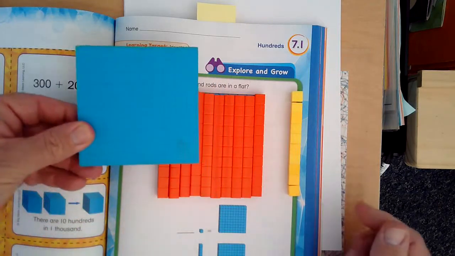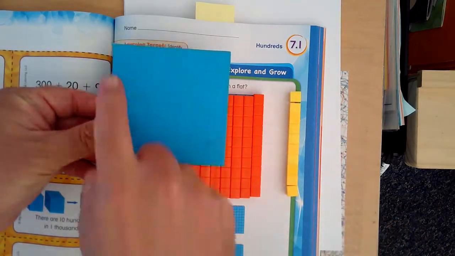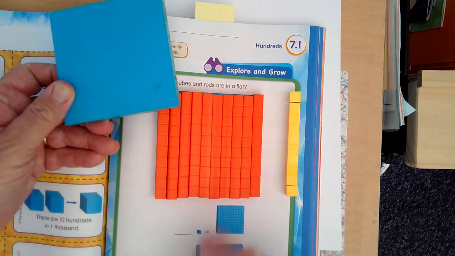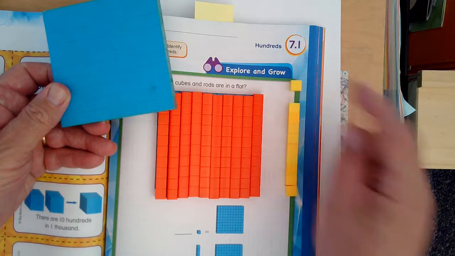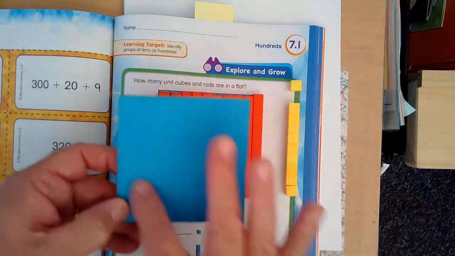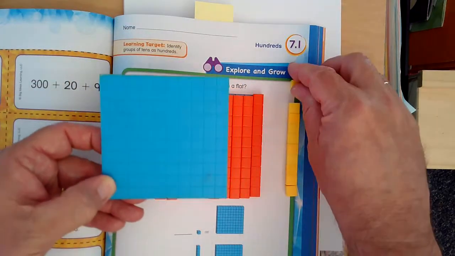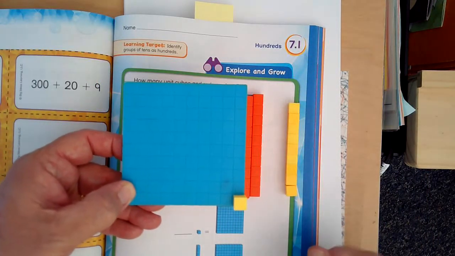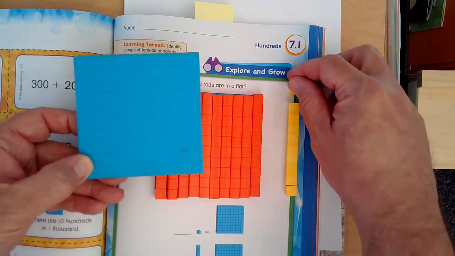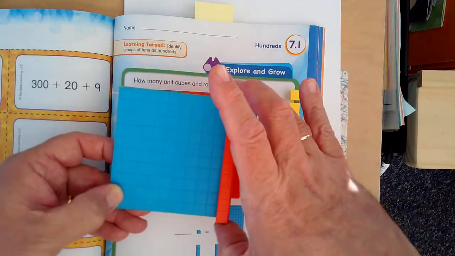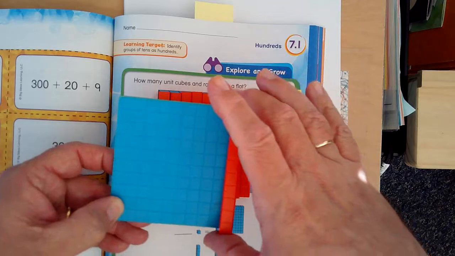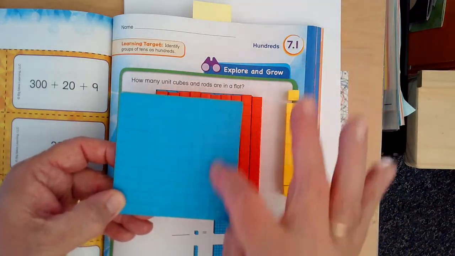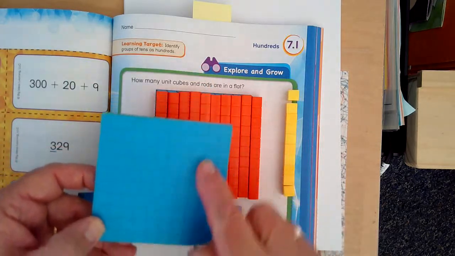So now we have three things that we could draw. We could draw a flat, which we'll draw as a square, a line, or our singles. This is like 100 of these cubes, or it is like 10 of these sticks, right? 100 cubes, 100 squares, 10 sets of 10.